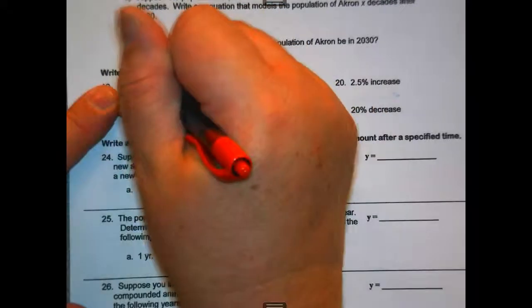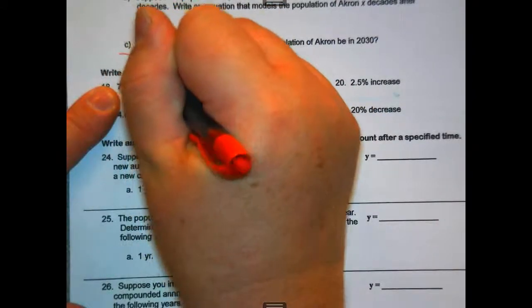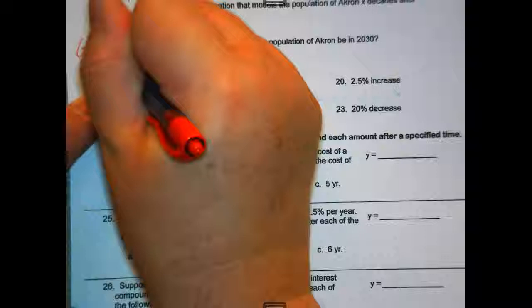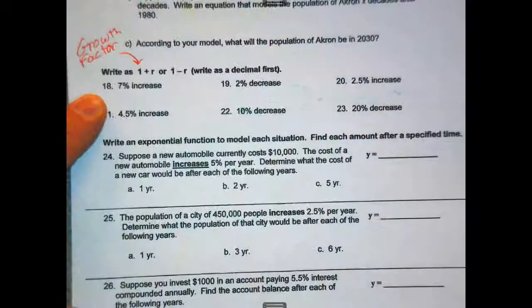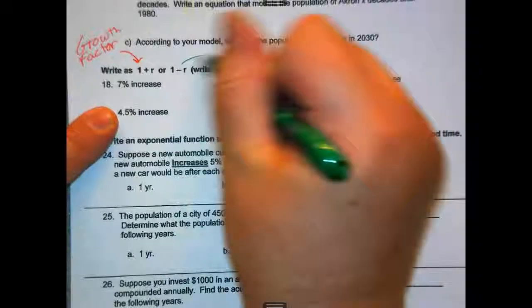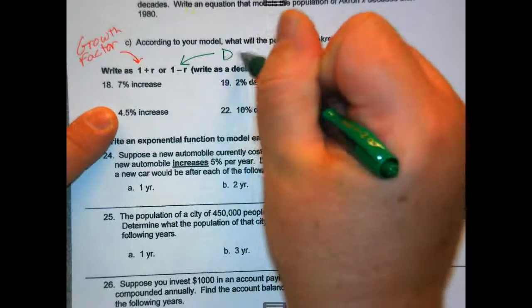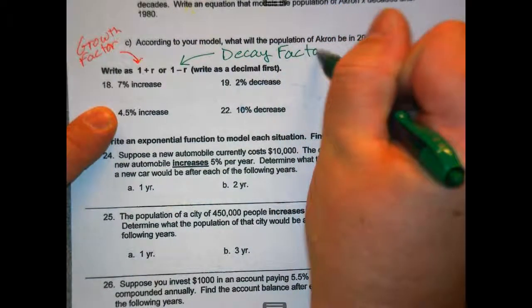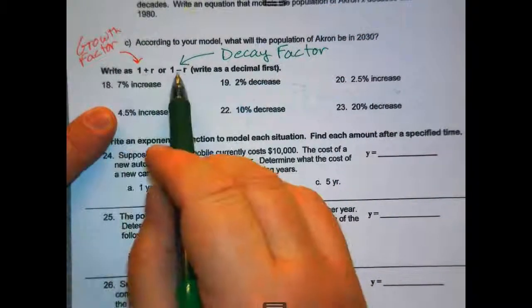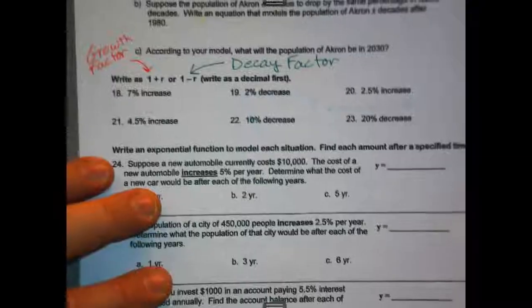This is called the growth factor. And this is called our decay factor. And the only difference is with growth, we have a plus sign, decay, we have a minus.